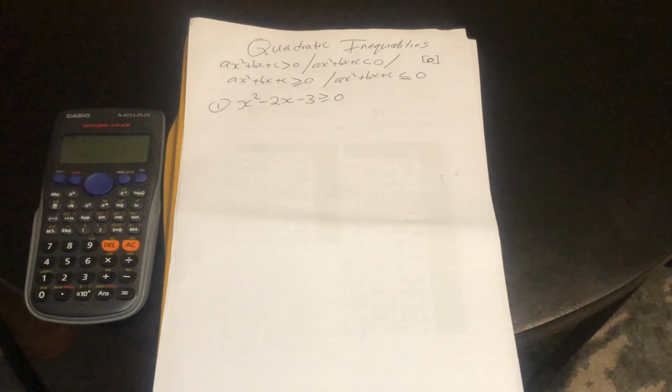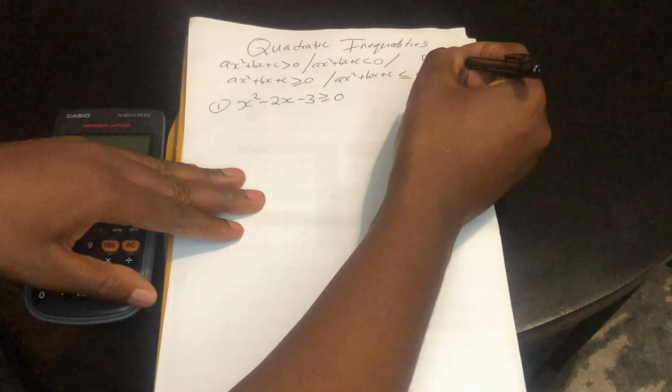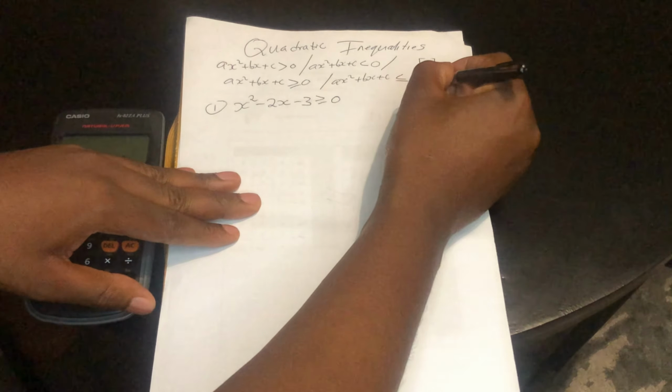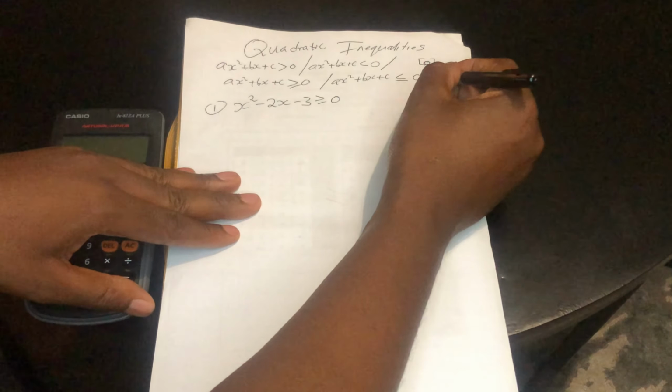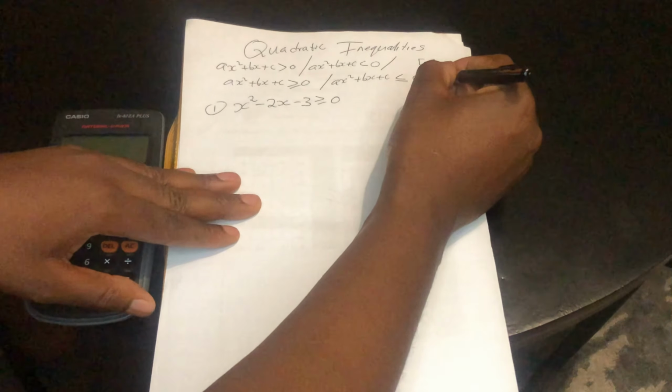For that reason, we use this sign. For greater or equals to, we use that sign. It can also come in this format of ax squared plus bx plus c greater or equals to 0, or ax squared plus bx plus c less or equals to 0. So when we talk about less or equals to 0 or greater or equals to 0, we know that our 0 is included. And then we use this one, a shaded dot.